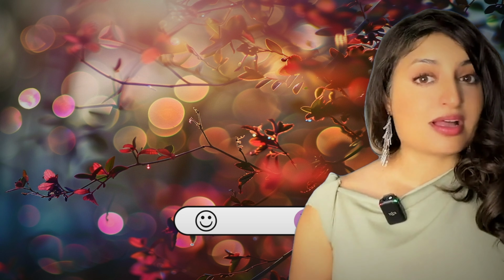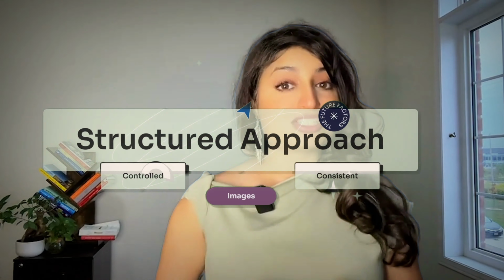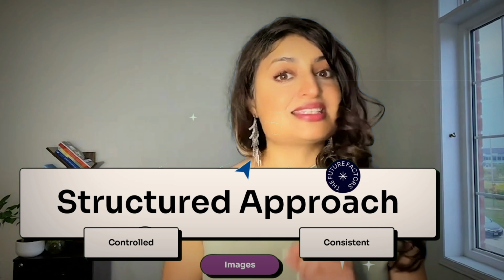Now, don't get me wrong, a simple prompt is going to give you a beautiful result. But let's be real, it'll be Midjourney in the driver's seat. Want more control? Want images that look like they came straight out of your imagination? A more structured approach will give you more controlled and consistent results.